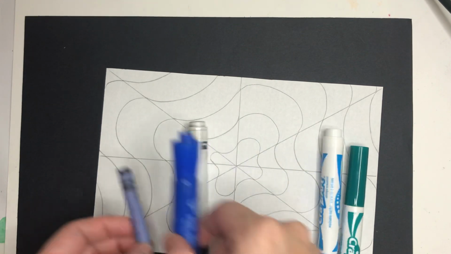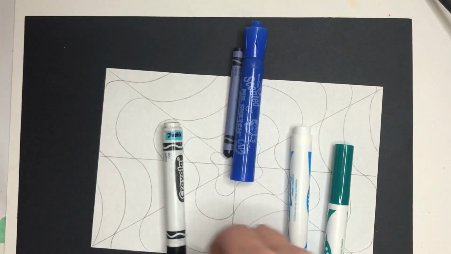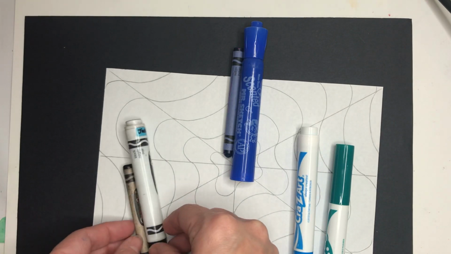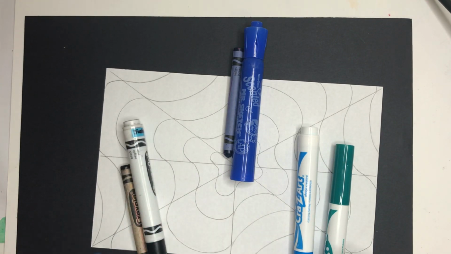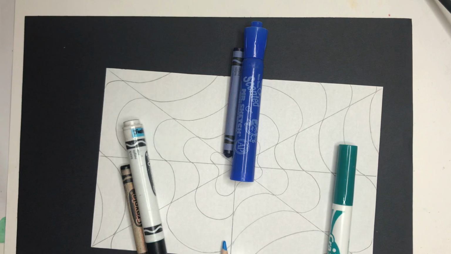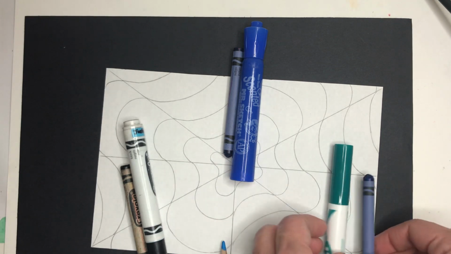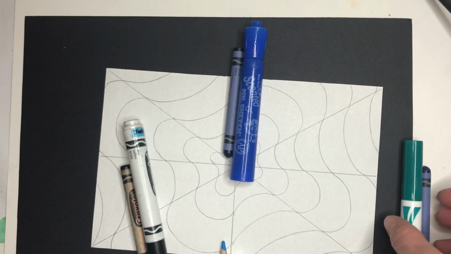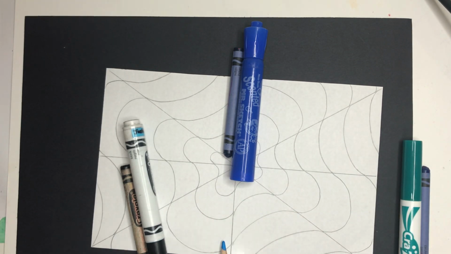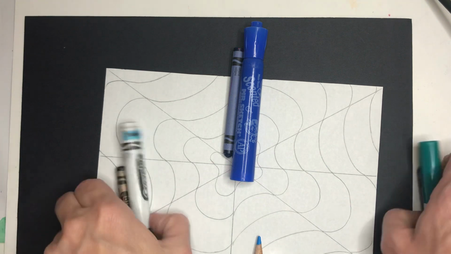So I have this crayon matches this marker, this one matches this marker, this one matches this marker, and this one matches this marker. So choose your marker and choose your crayon or color pencil in this case to make your values.